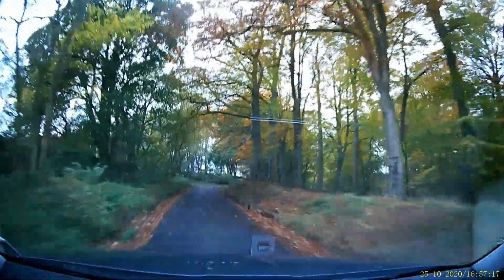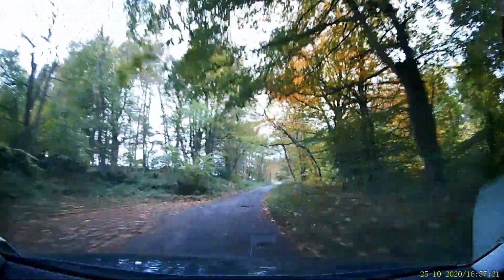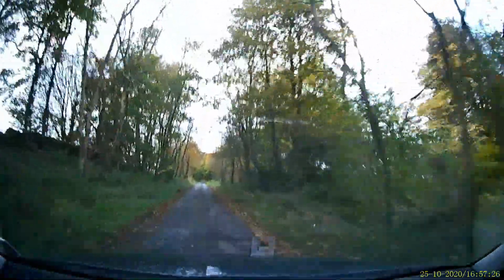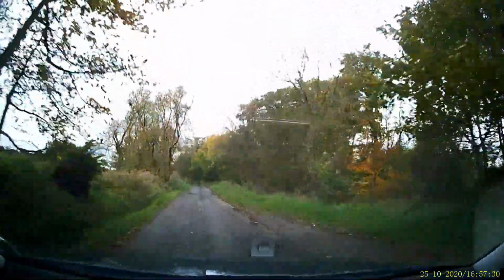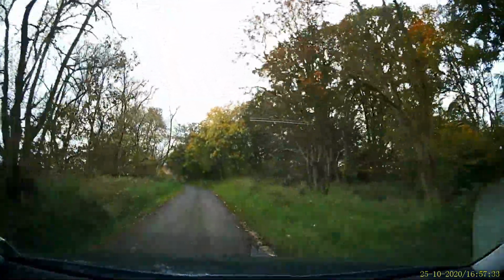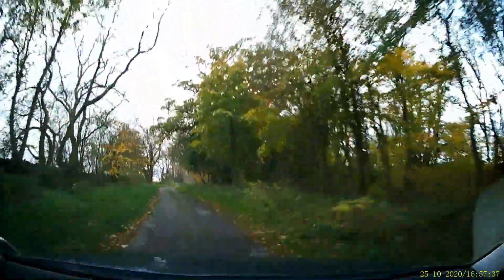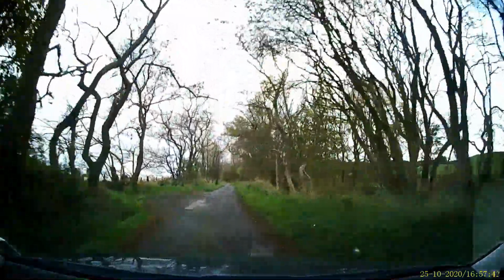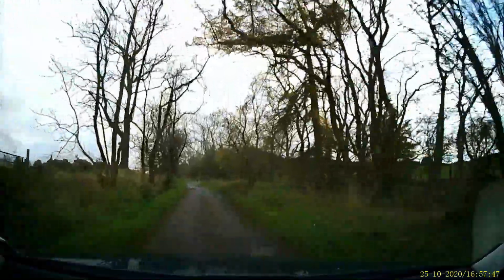And so, this is us going up the unclassified road that I mentioned earlier on the map. It's one heck of a bumpy road, full of potholes. You'll probably see me trying to avoid them. But that's the only snag about this journey. This road is really narrow, so when you're going up it, you've just got to try and clock where all the passing places are, so that you know where they are when you meet something coming down.